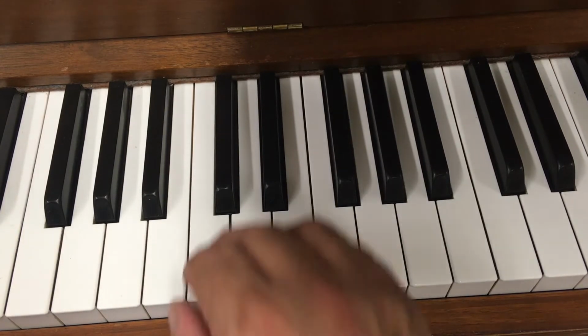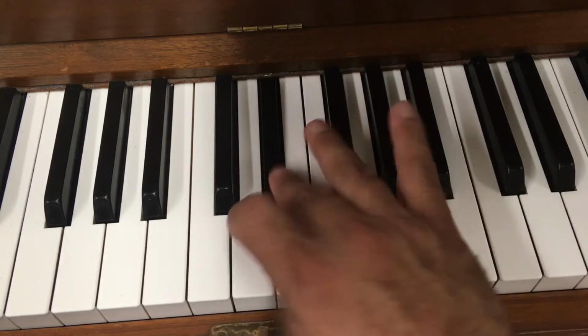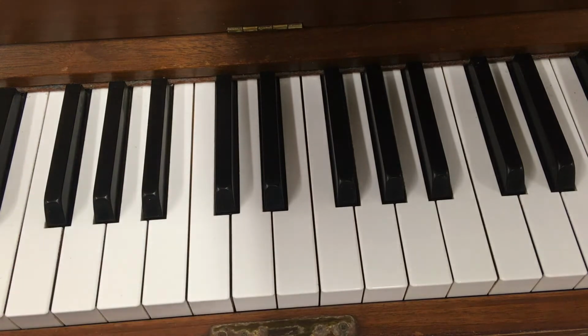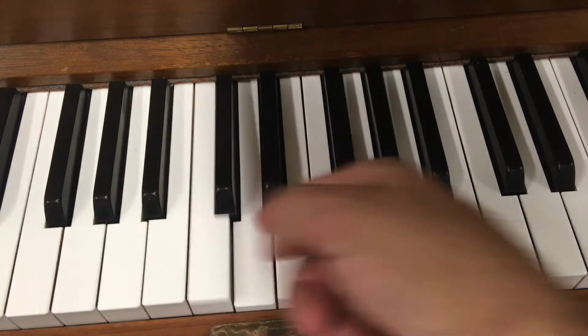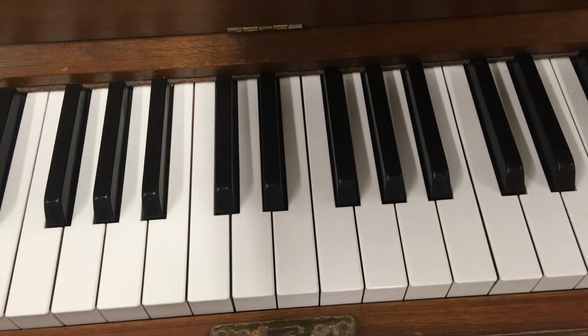Number 1. That's a fast group of notes, and that's just notes gliding up the piano. If the notes just glide up or down, the choices are glissando, timbre, cesura, and that's number 1.